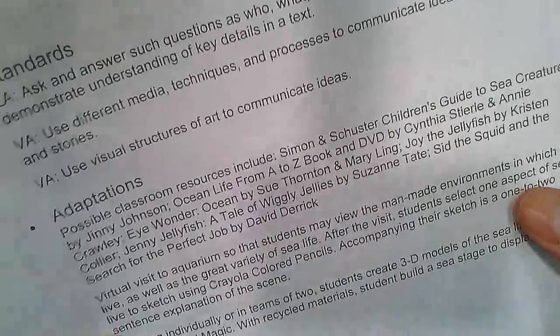So we visited an aquarium online. That was like the warm-up activity. Aquariums are man-made environments in which fish live, with a much greater variety than in the sea.